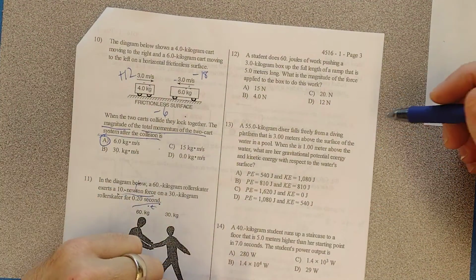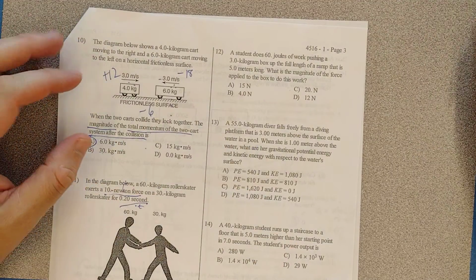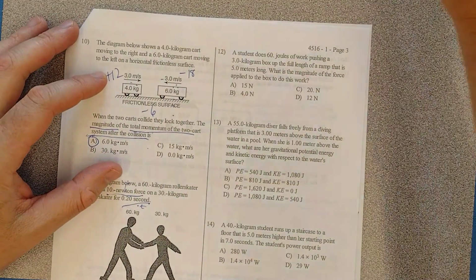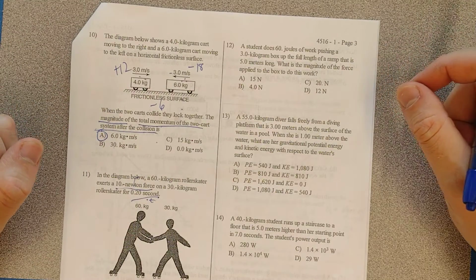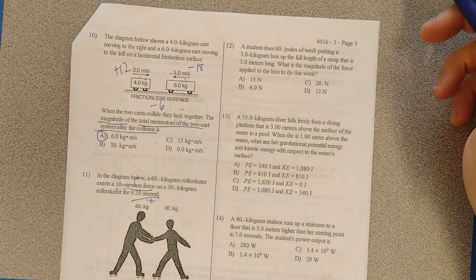Number 12. A student does 60 joules of work pushing a 3-kilogram box up the full length of a ramp that is 5 meters long. What is the magnitude of the force applied to the box to do this work?